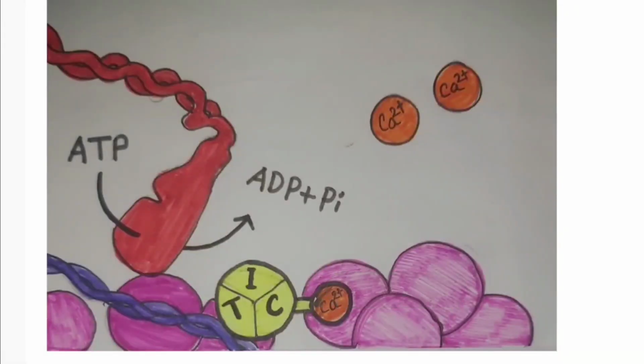Step 4. When the concentration of calcium is raised in the sarcoplasm, calcium binds to troponin. This causes conformational changes in troponin. This causes the troponin-tropomyosin complex to be shifted away from the active sites. And ATP molecules attach to the active site of the myosin head. The head acts as an ATPase enzyme. This causes hydrolysis of the ATP in the presence of calcium and magnesium to produce ADP and Pi. The myosin heads take up the energy released and become highly energized.